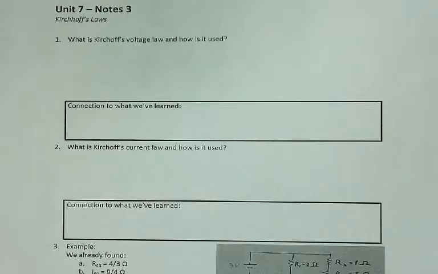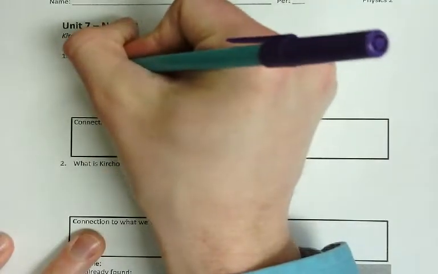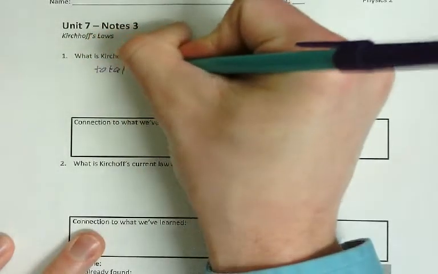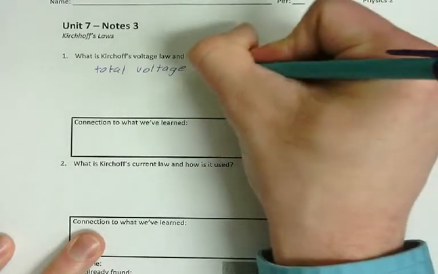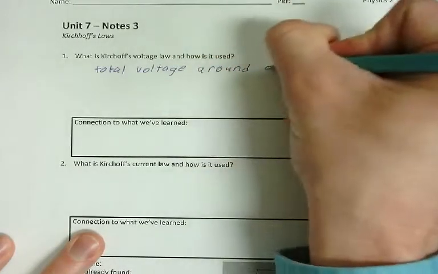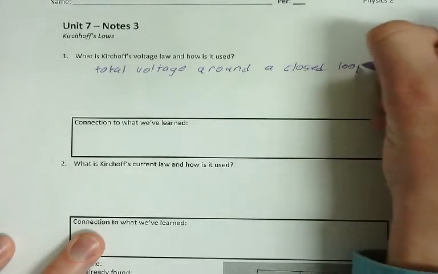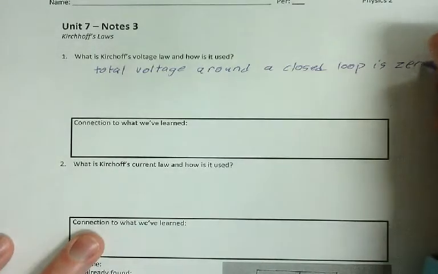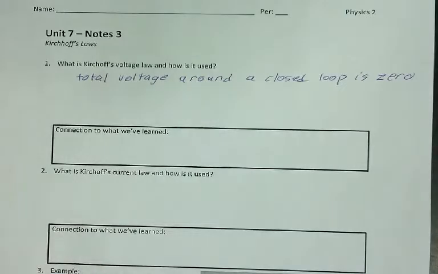Okay, number one, what is Kirchhoff's voltage law and how is it used? So here's what the voltage law says. It says that the total voltage around a closed loop is 0. Total voltage around a closed loop is 0.